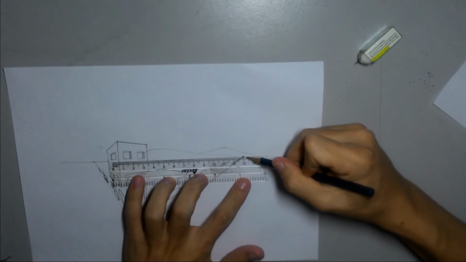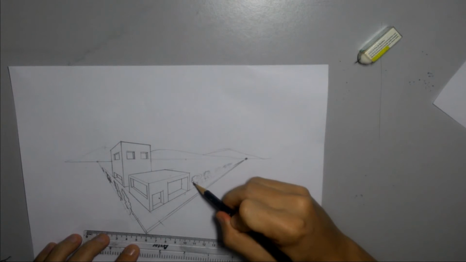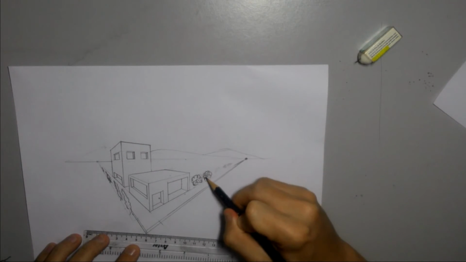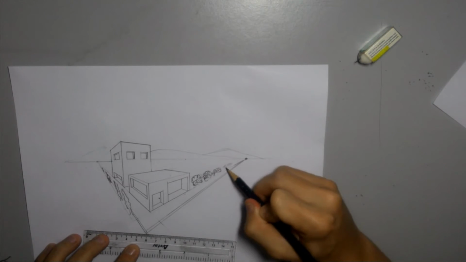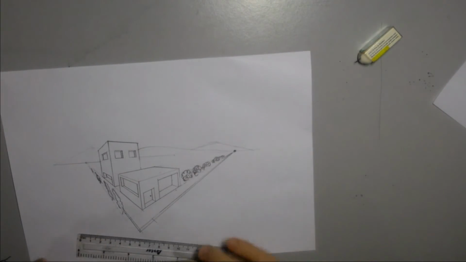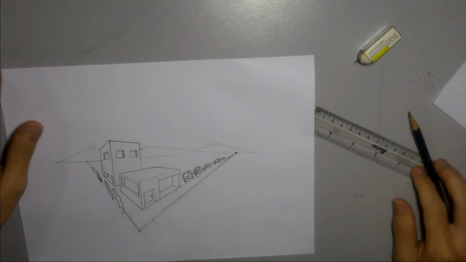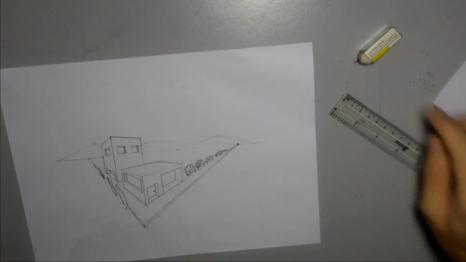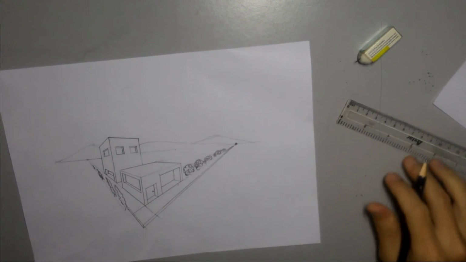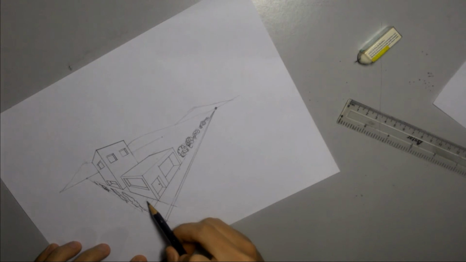Okay, that's it. So we have completed our drawing. So this is how you draw a two-point perspective drawing. If you like, you can add some more halfway.